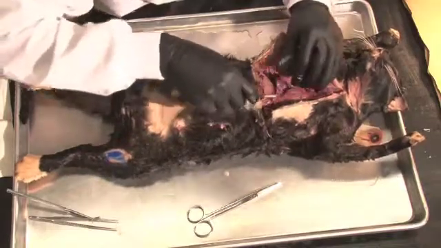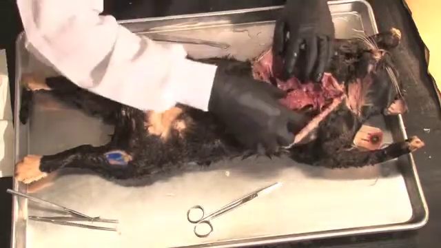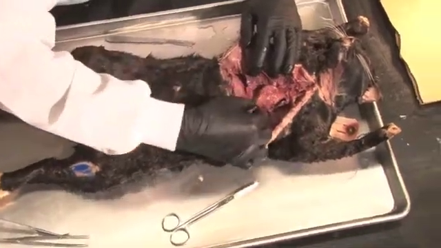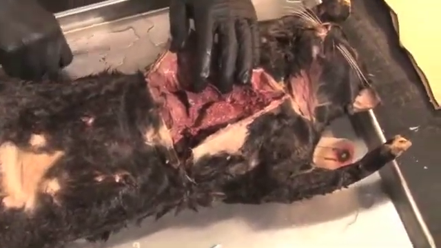Moving the lobes of the lungs out of the way, we have our heart centrally, still within the pericardial sac, so what I'm going to do is cut that away to expose the rest of the heart.